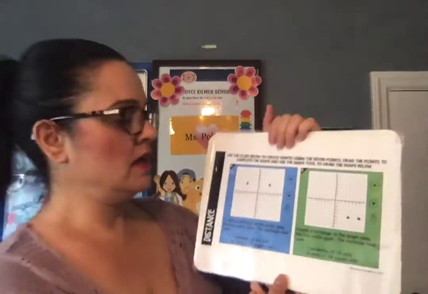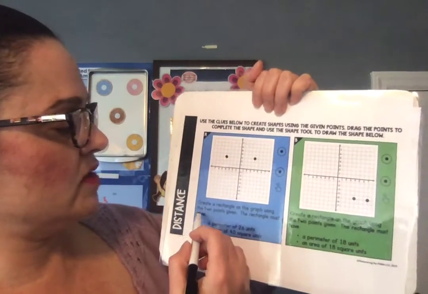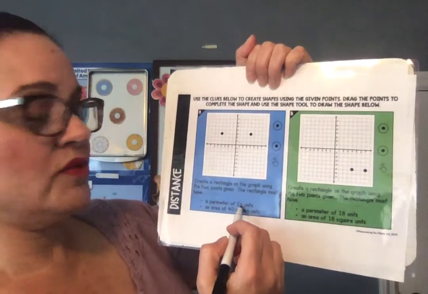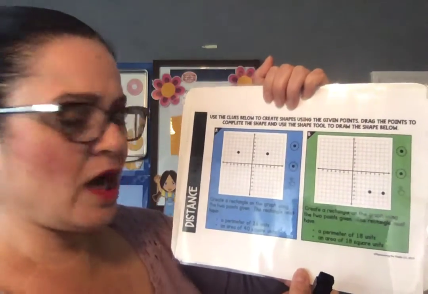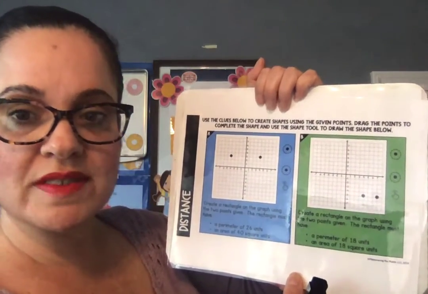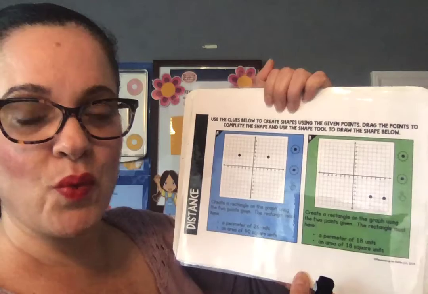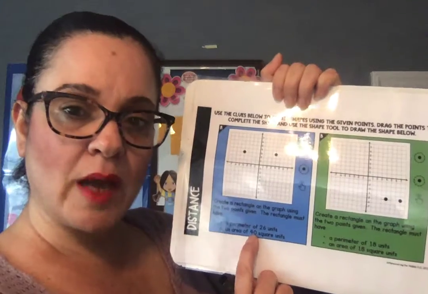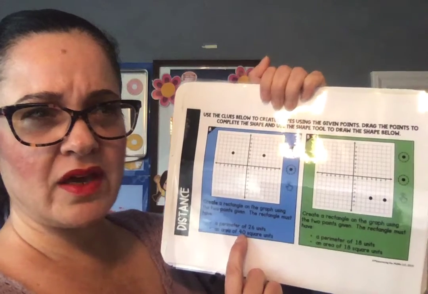All right, if you look at this page here, it gives you 2 points, and it's asking you to create a rectangle on the graph using the 2 points given. The rectangle must have a perimeter of 26 units and an area of 40 square units. If you recall, a perimeter is adding up the 4 sides. The area is multiplying length times width. So what 2 numbers could we multiply times equals 40? We have 10 times 4, and we have 8 times 5.